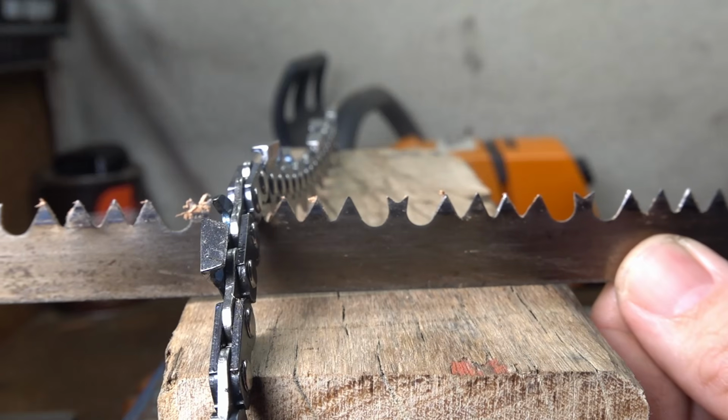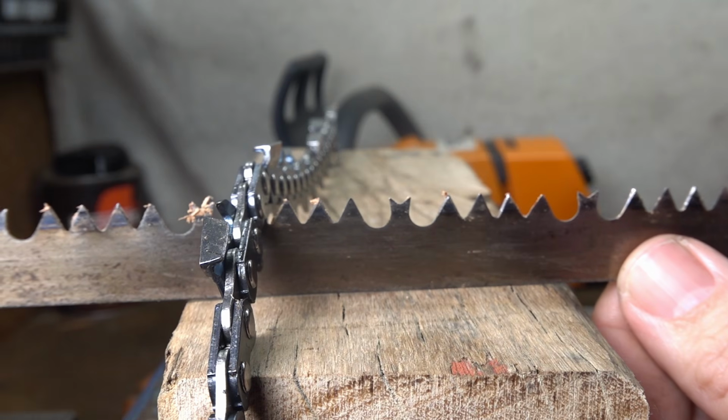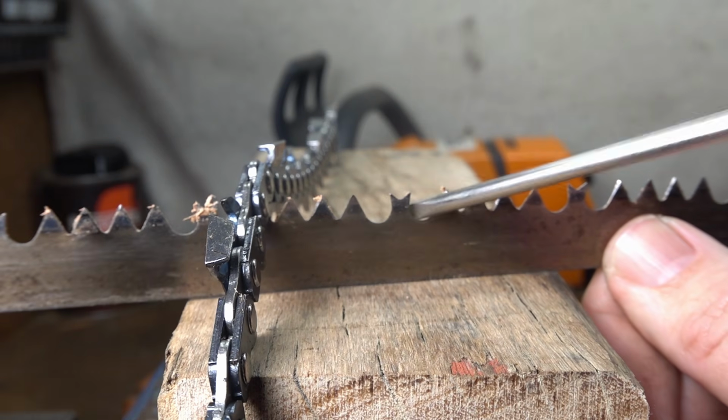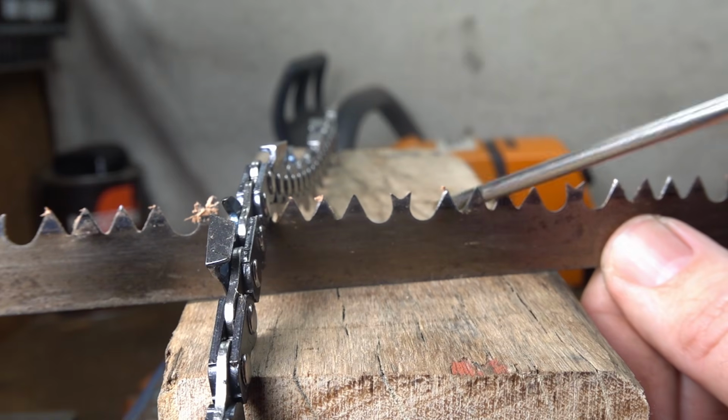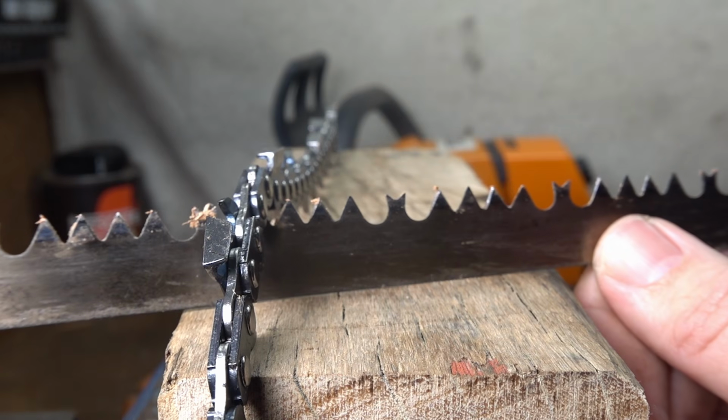You might be noticing some differences right here between a saw chain and a saw blade. Even though we have all these common terms, the parts on this are familiar, they don't do the same job on this as they do on here. That's where things become misleading.